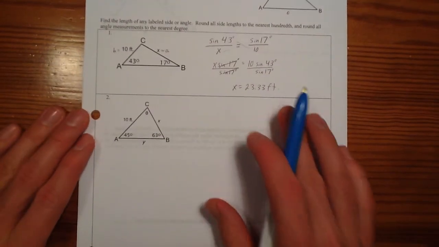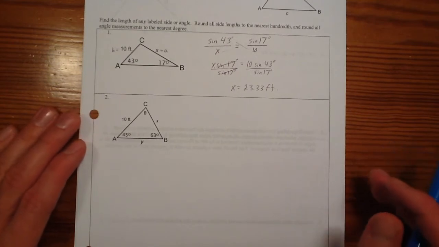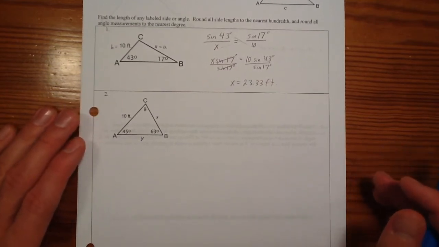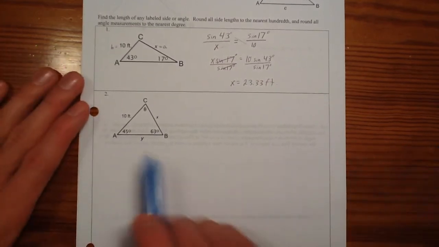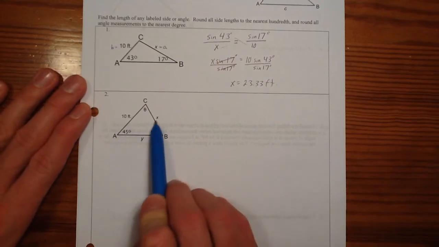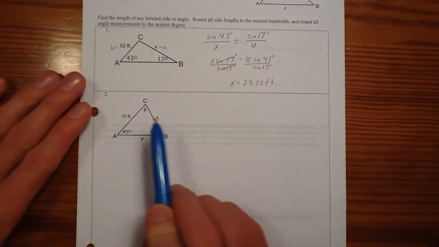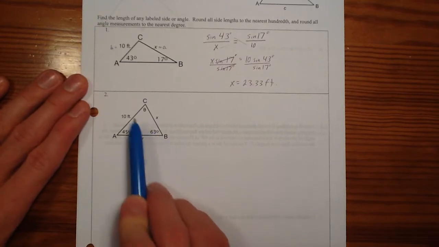If we look at number 2, you'll realize that we're actually not able to use the law of sines yet. Here's why. I know big A, but I don't know little a, also known as X. I know big B and I do know little b.